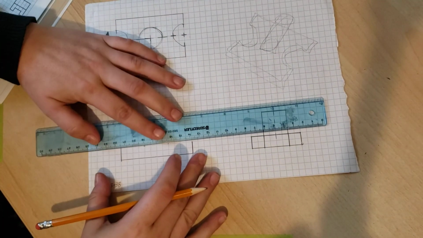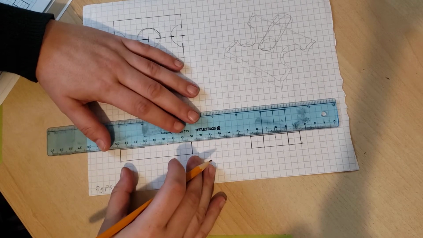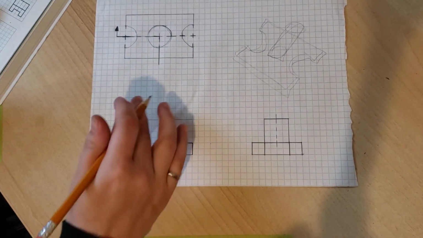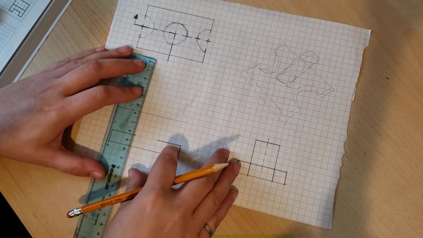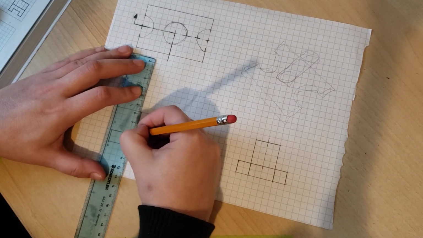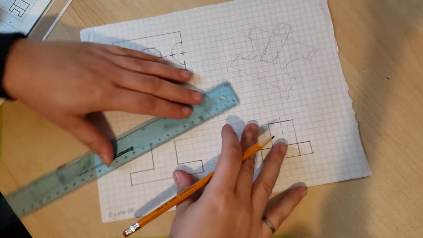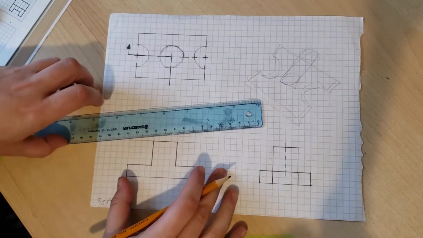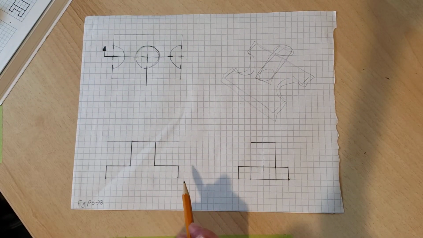And no matter if it's the cut section or not, we're still going to be able to see this outline. And then that cylinder comes up in the middle. Okay, so that's kind of our outline.